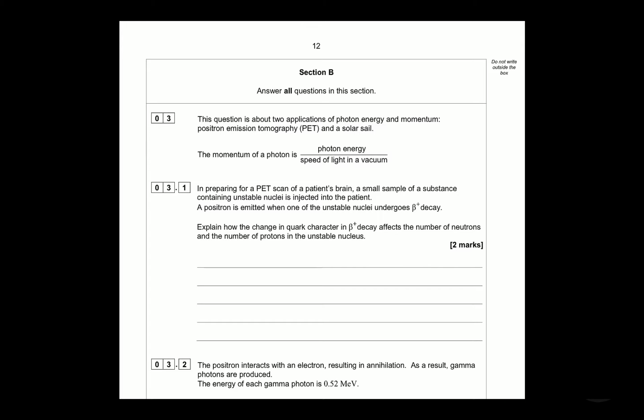So explain how the change in quark character in beta plus decay affects the number of neutrons and the number of protons in an unstable nucleus. Well, first things first, the change in quark characteristic is that an up becomes a down plus a positron. Okay, so your number of protons decreases and your number of neutrons increases. Okay, that should be it. That's really all there is to it.